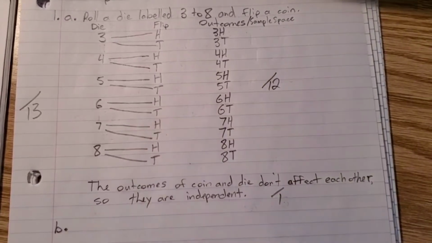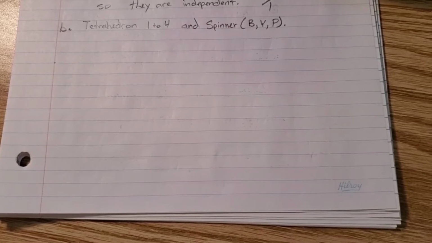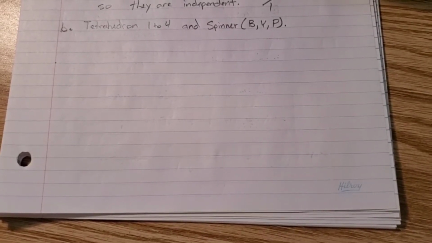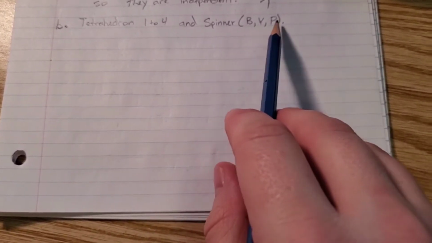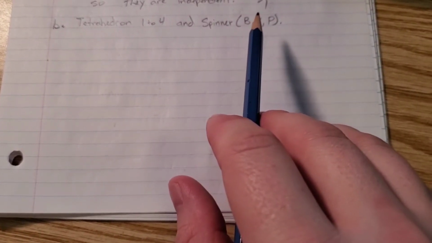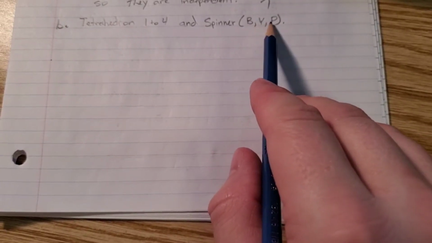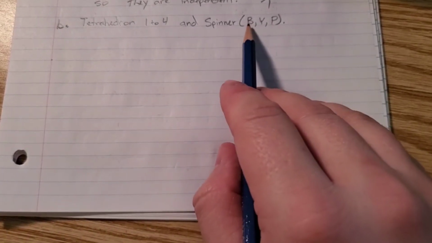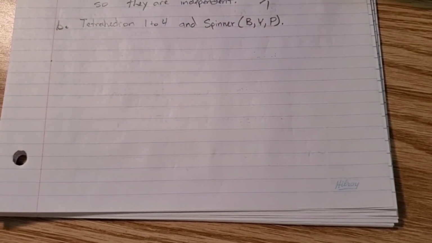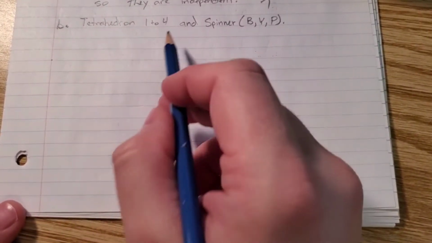Let's do 1B. Question 1B says that there's a tetrahedron, which is just a 4-sided die. It's a triangular pyramid. And a spinner, and there are 3 different colored sections. My book is actually not in color, but I know that it's B, Y, and P, so I'm guessing it's blue, yellow, purple. Maybe it's black, yellow, pink. I might be wrong, but I'm going to go with blue, yellow, purple. I'm just going to use these letters though, so your answer should still show up the same, even if I'm saying the other words. So let's start with the tetrahedron.